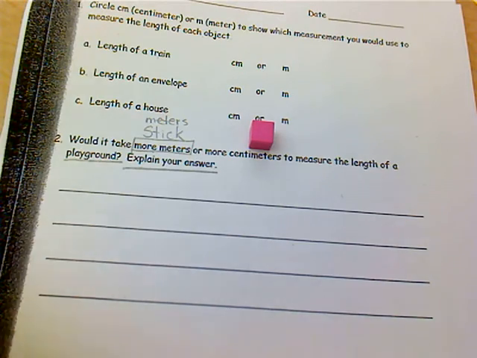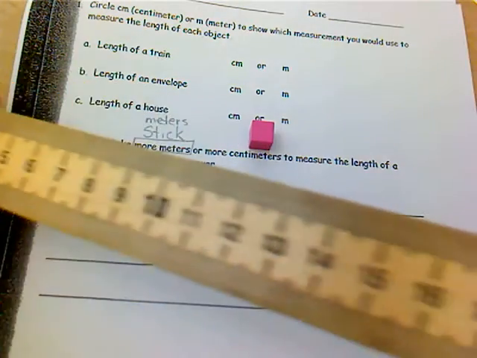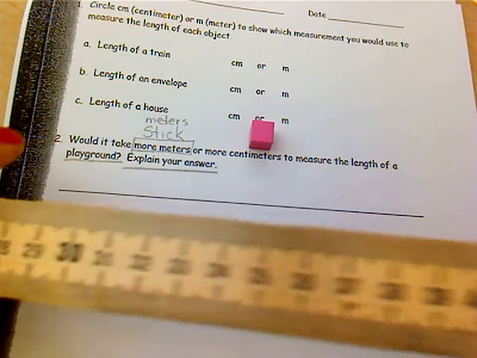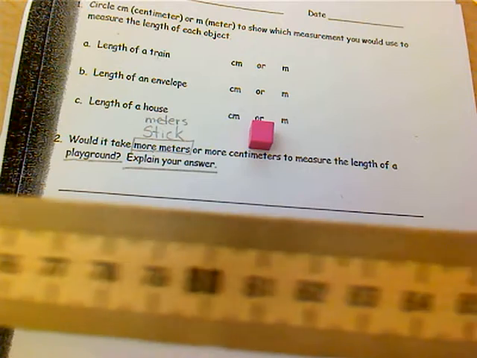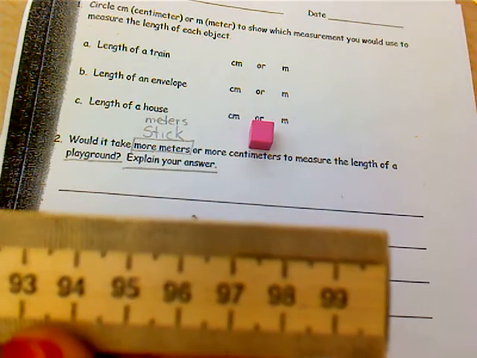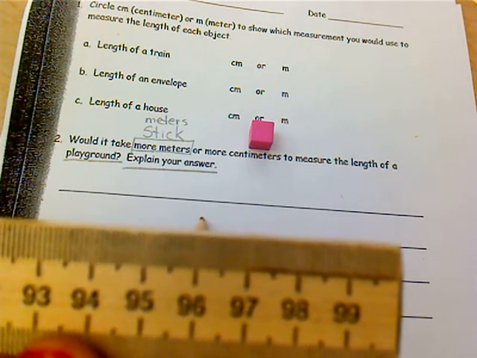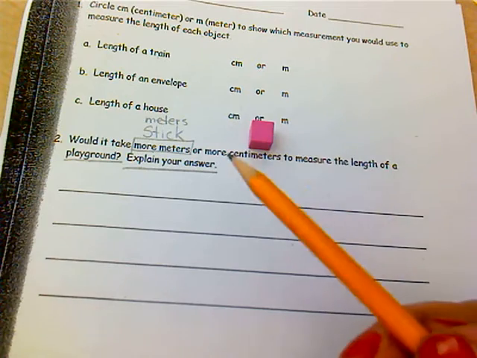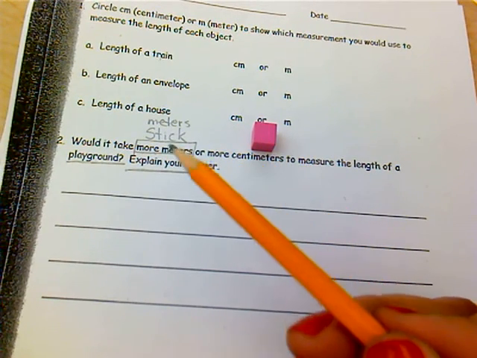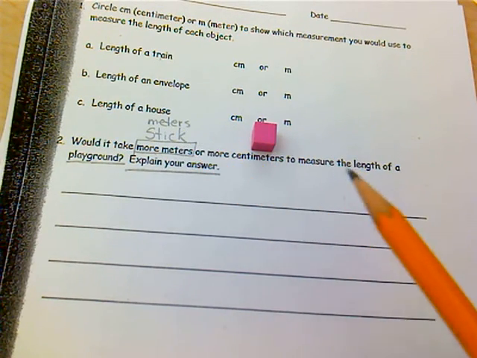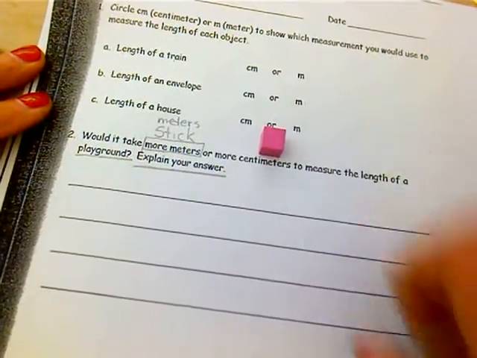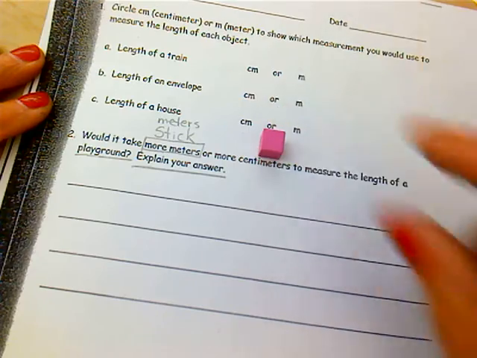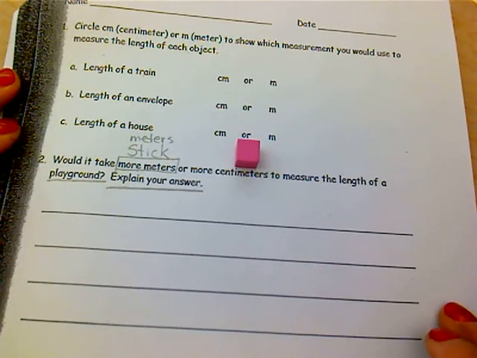Do you remember how long that was? Woo! Remember when Miss Star ran that through so you could see it? It is 100 centimeters. Well, there it is, 100 centimeters right at the end, 100 centimeters. Would it take more of these to measure the playground, or would it take more of these? Okay, you're going to think that through. Stop the video or pause the video for just a minute, and then we'll talk about your answers. Pause the video.